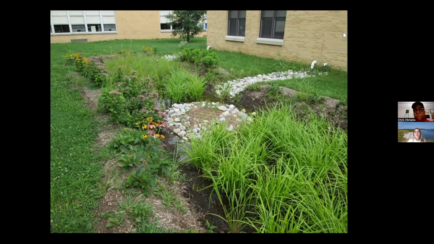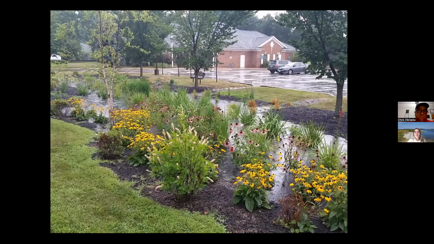And this is taking roof runoff. The 2 pipes that are coming out of the building are pipes from the rooftop. Here's one at a library. We like showing this picture. It's a less natural garden.